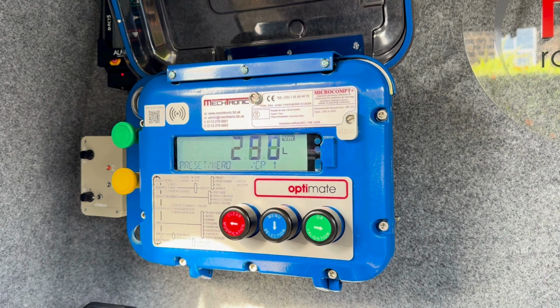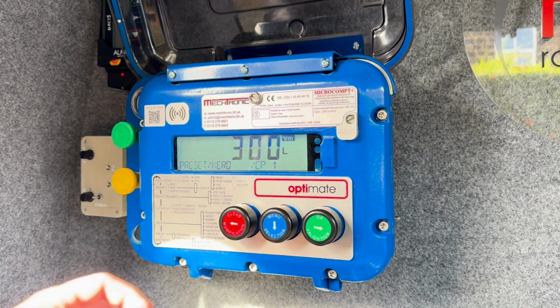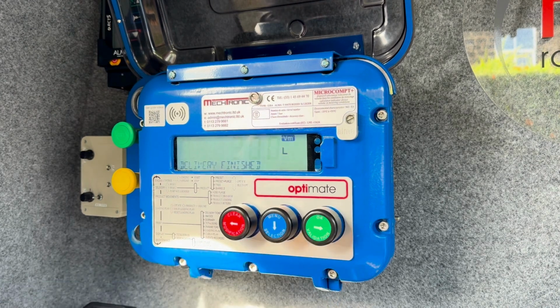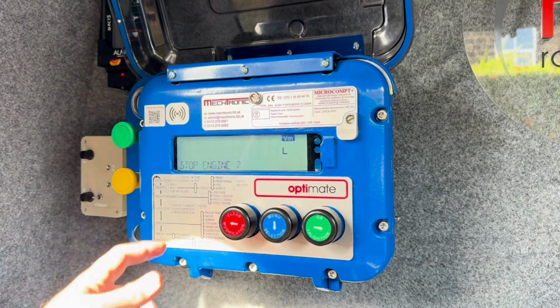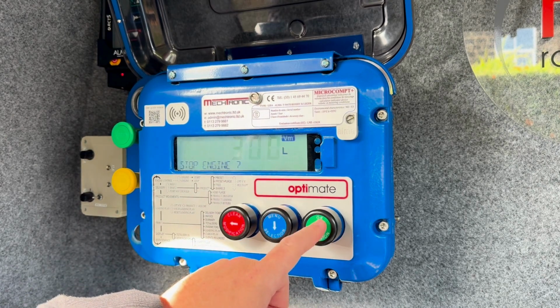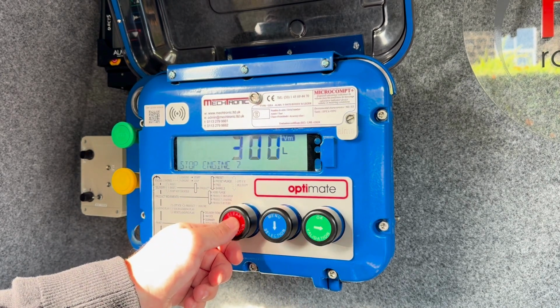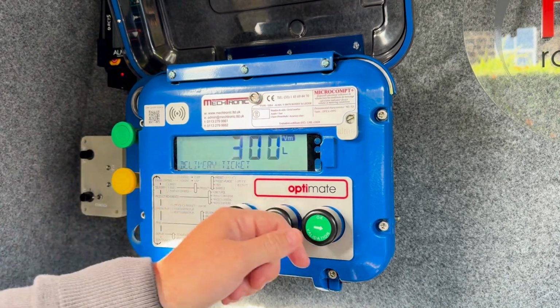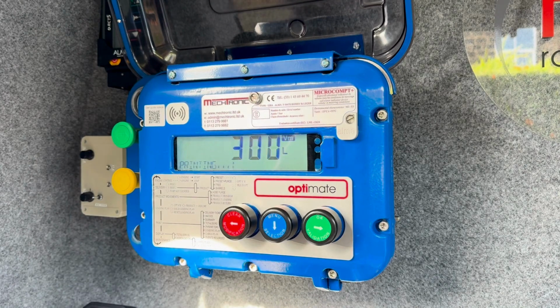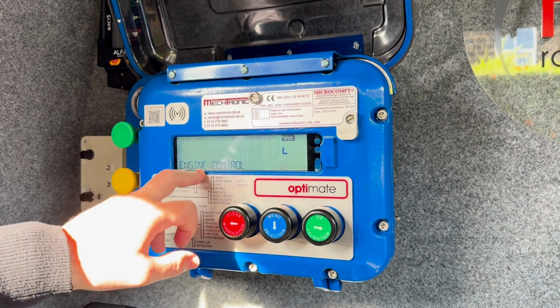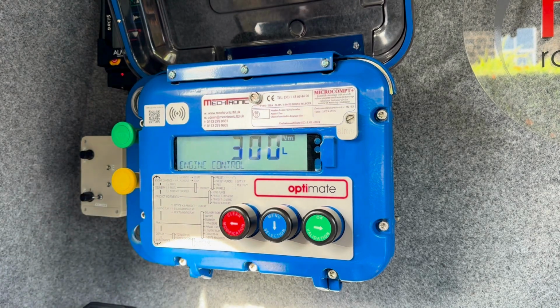Once the preset volume is achieved, the OptiMate will display end delivery. We press the green OK button to accept that. Delivery finished, OK. Stop the engine. You can press the green button to stop the engine or the red clear button to leave the engine running. Delivery ticket, press the green OK button there to print that ticket. Once that ticket is printed, OptiMate will return to engine control, which is the first option on the first menu.